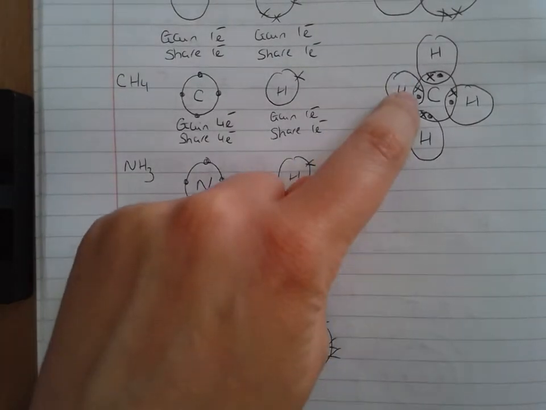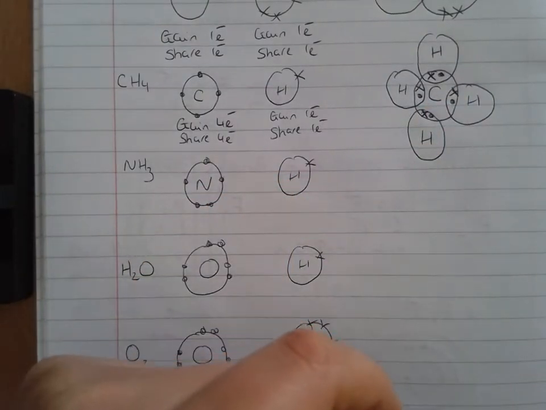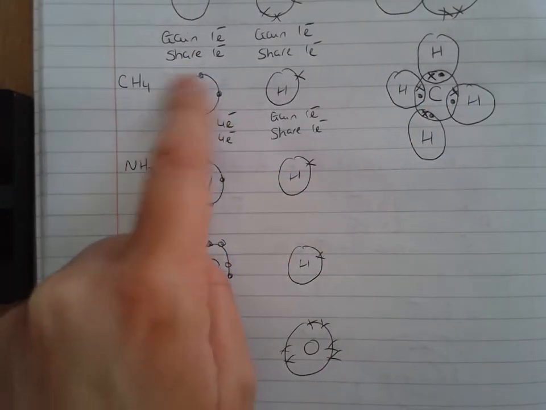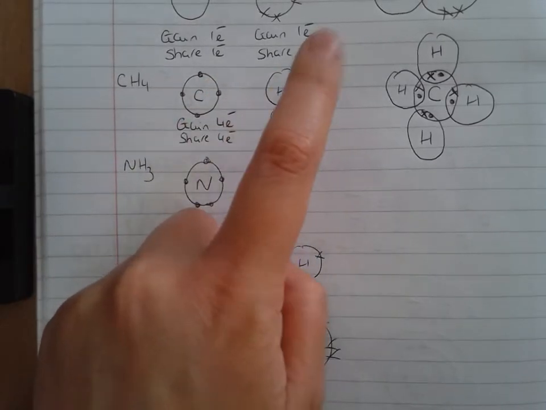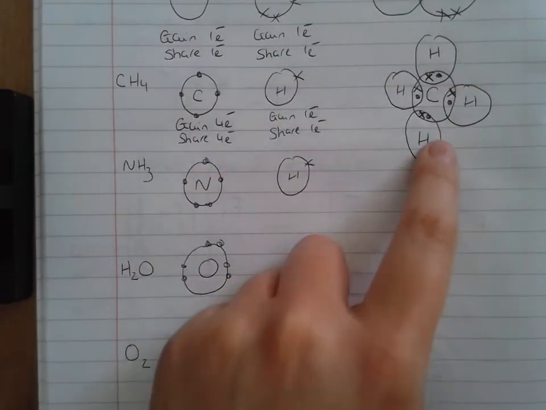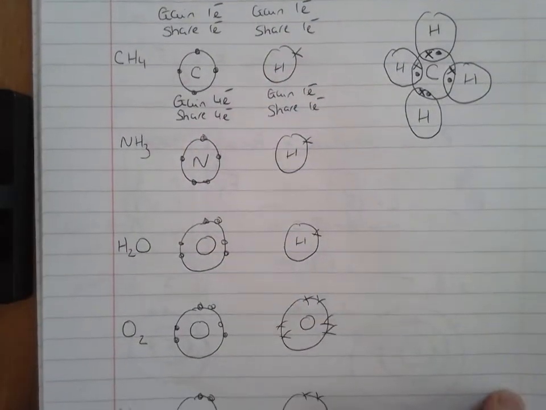I've got an even number of electrons in each of my shared spaces. I've got 2 in each shared space, okay? And I've only drawn 4 dots in total, and I've only drawn 4 crosses, okay? So 1 for each of the hydrogens. So I haven't drawn any extra dots. I haven't drawn any extra crosses, okay?